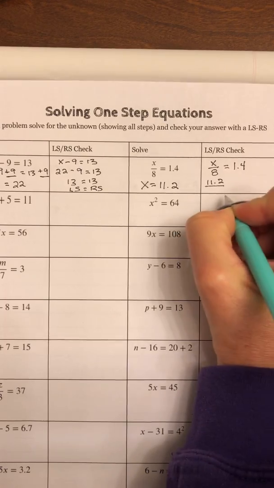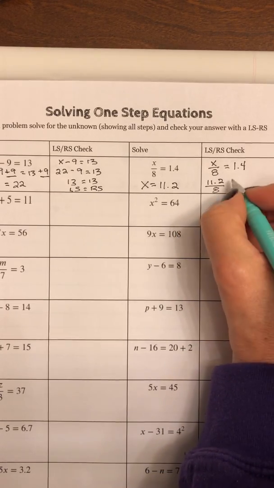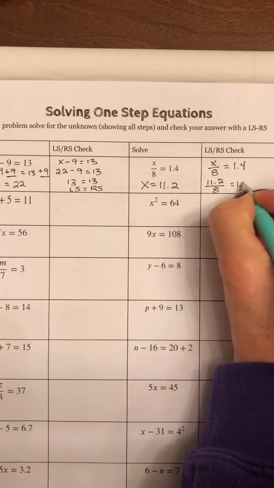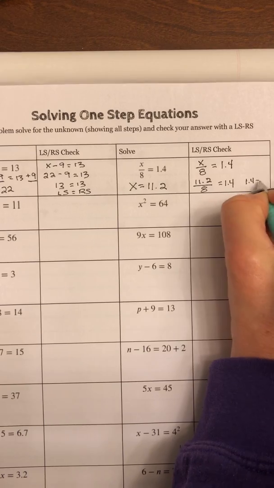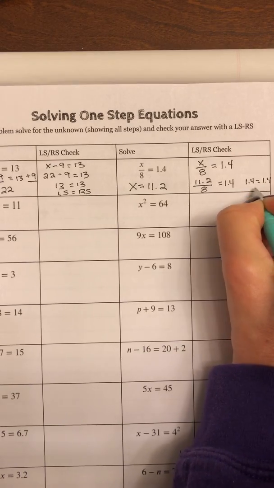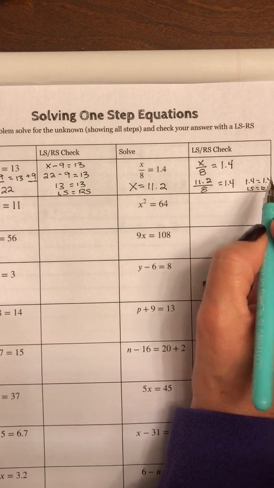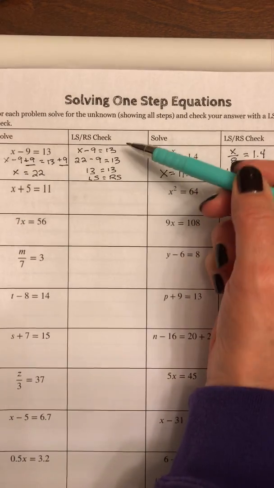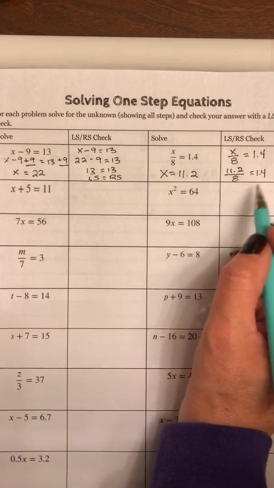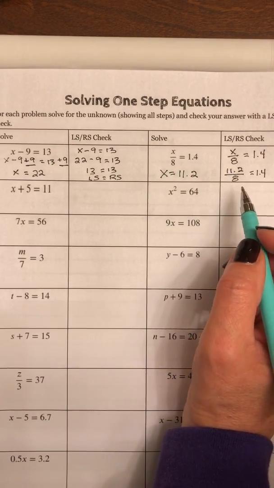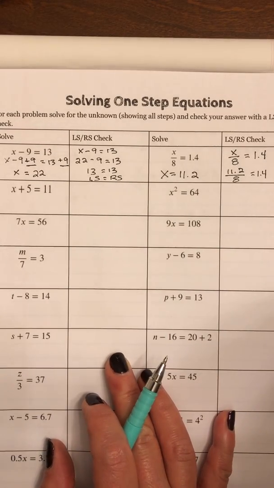So let's fill this one in. 11.2, or 11 and 2/10 divided by 8, is equal to 1.4. And I'm pretty sure we're correct. 1.4 is equal to 1.4. Left side, right side. This isn't ideal. I really prefer your answers to be in a row just like this. So don't try and squish your numbers into one little box. Next time that I make a sheet like this, I'll try and make it a lot larger for you. But again, this is just for practice.